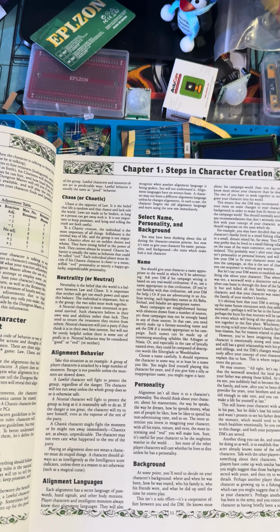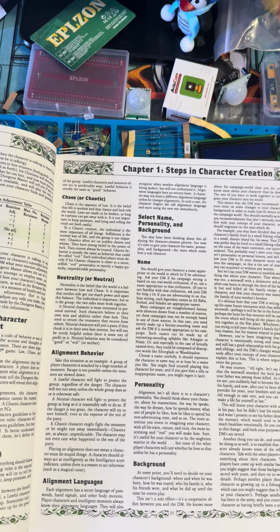Chaos or chaotic. Chaos is the opposite of law. It is the belief that life is random and that chance and luck rule the world. Laws are made to be broken as long as a person can get away with it. It is not important to keep promises, and lying and telling the truth are both useful. To a chaotic creature, the individual is the most important of all things. Selfishness is the normal way of life, and the group is not important. Chaotics often act on sudden desires and whims. They have strong belief in the power of luck. They cannot always be trusted. Chaotic behavior is usually the same as behavior that can be called evil.